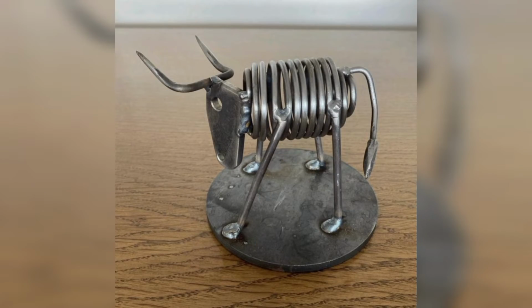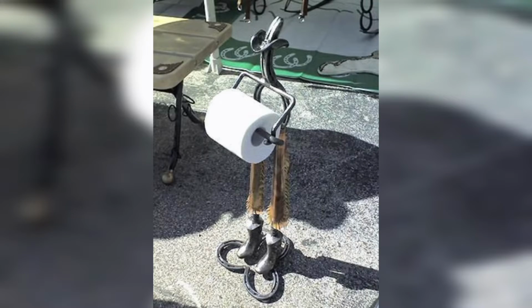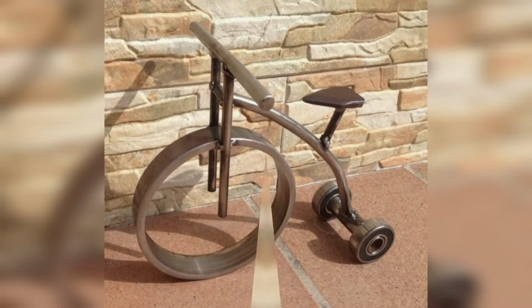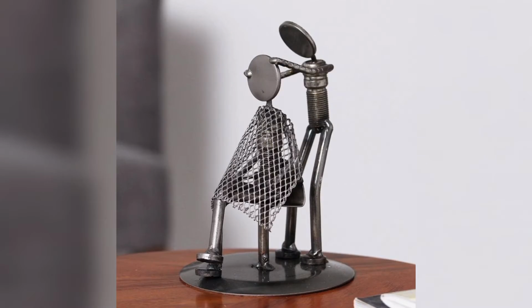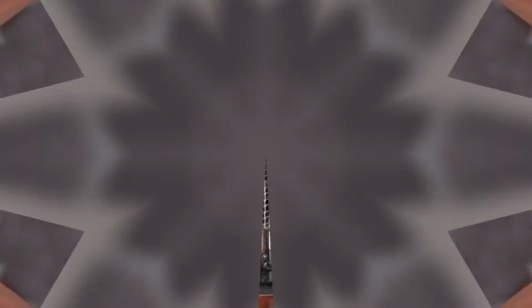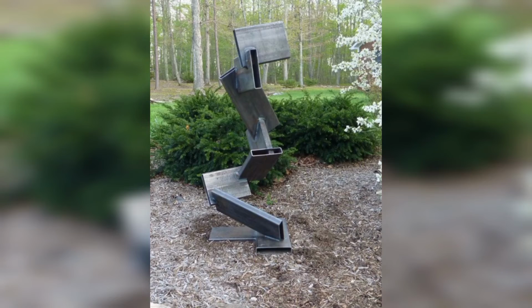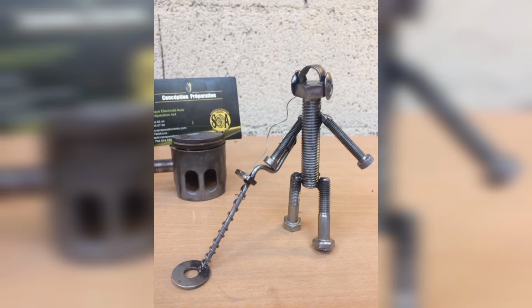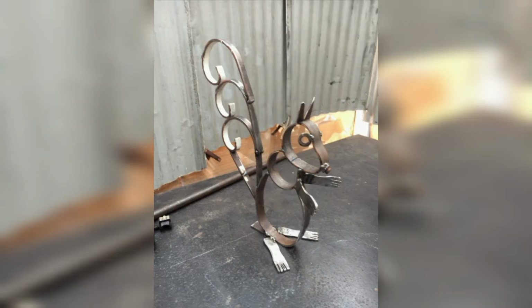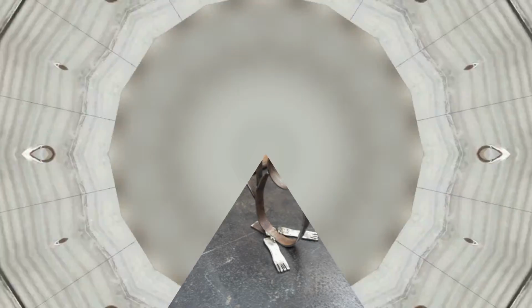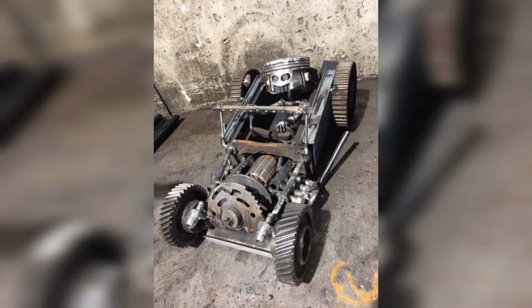Then gas tungsten arc welding, GTAW or TIG, shielded metal arc welding, SMAW, and flux core arc welding, in short form FCAW. These are the four main types. But why is welding important?